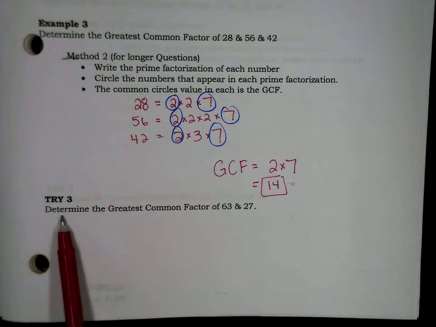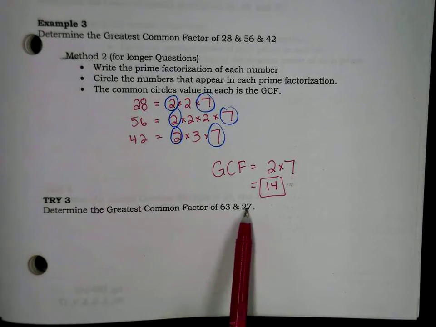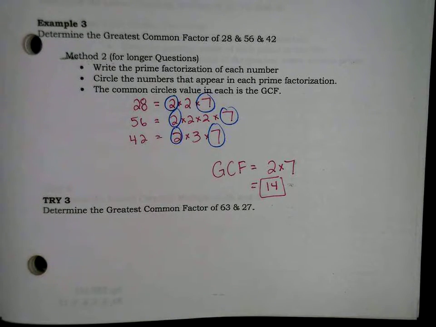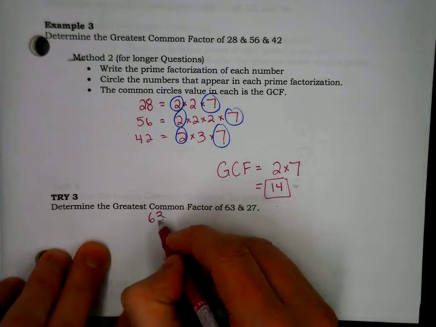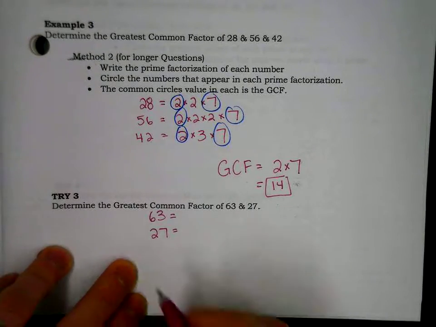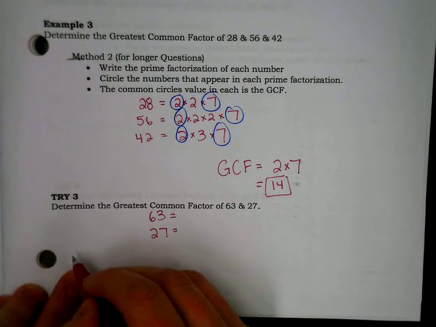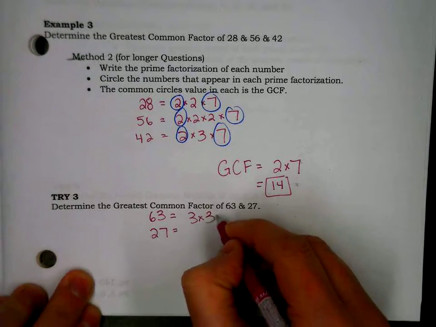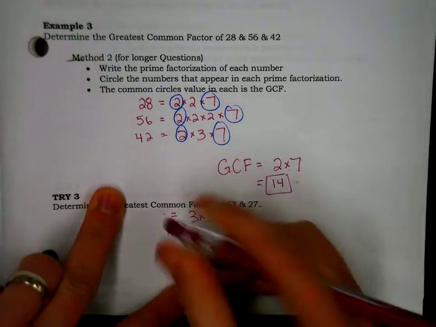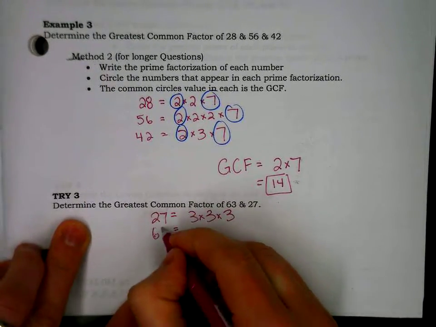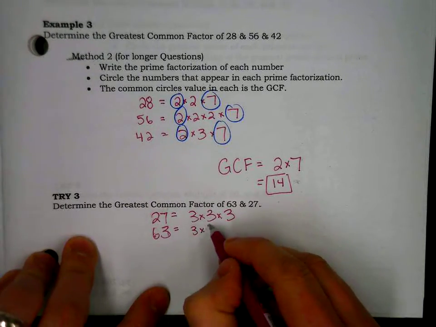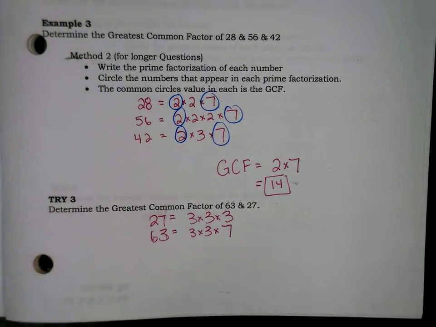For try 3, we have determined the greatest common factor of, again, 2 larger numbers. And let's try this with this approach. Feel free to pause the video. Otherwise, we are looking for our prime factorization of 63. So on the side, you're breaking a 63 down into its parts, arriving at a 3 by 3 by 3. That's for the 27. For the 63, we're breaking this into maybe a 7 and a 9, and ultimately a 3 by 3 by 7.